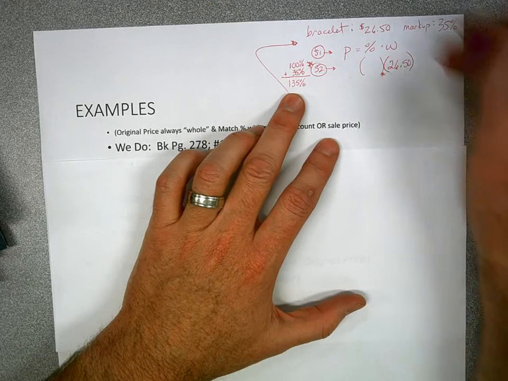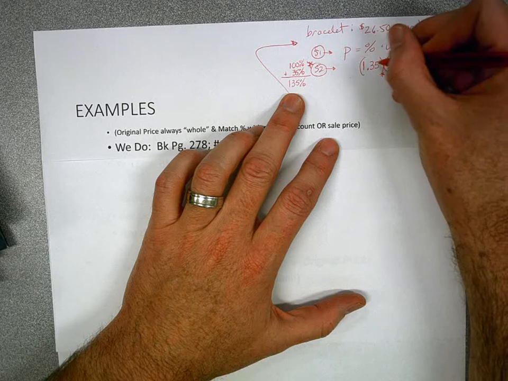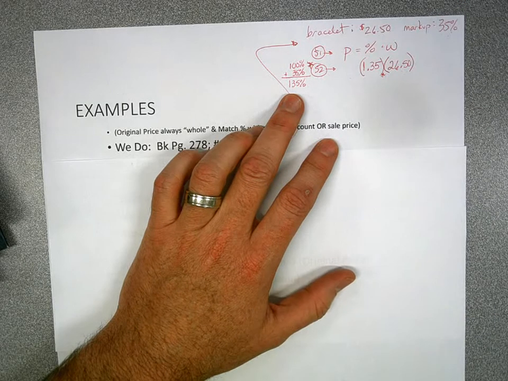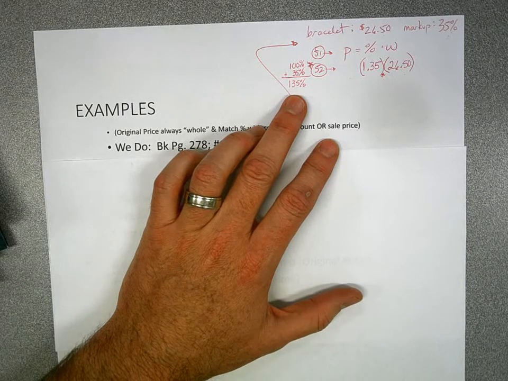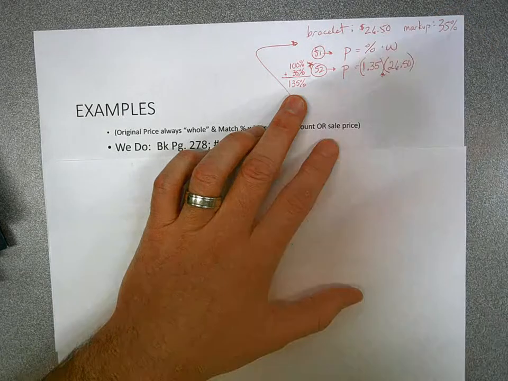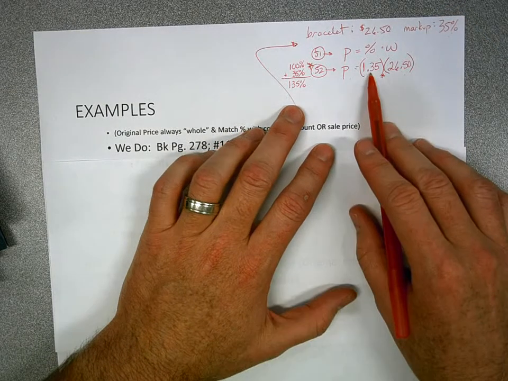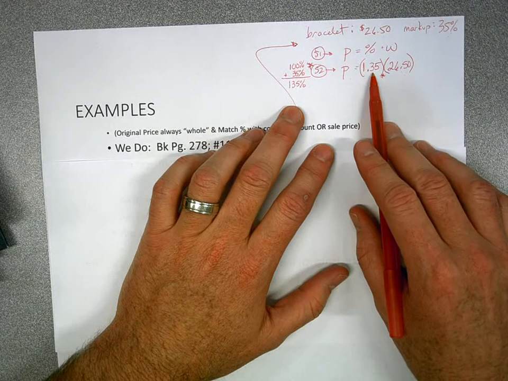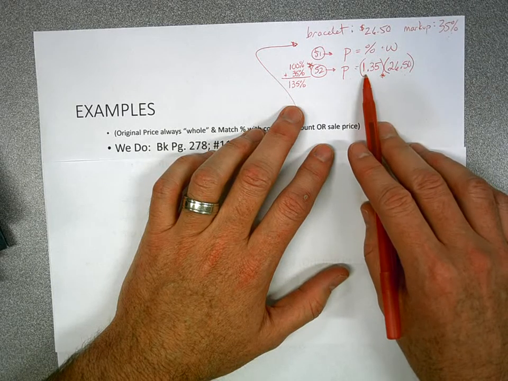So remember, don't forget what we talked about yesterday. When we plug in a percent, we plug it in decimal form, right? We move the decimal over twice, so 1.35 is 135%. And remember, part in this case is going to give us, because we added these two together, the price of the bracelet with the markup, because that's what that percentage is.